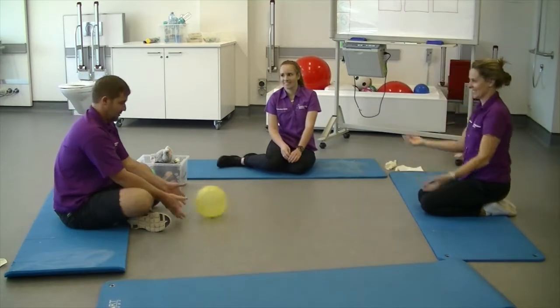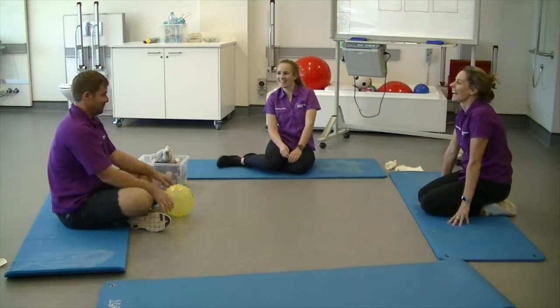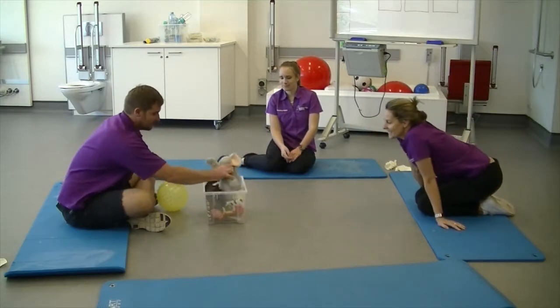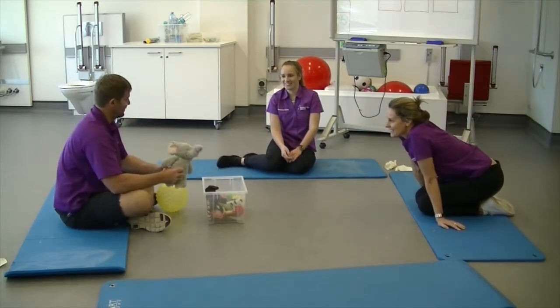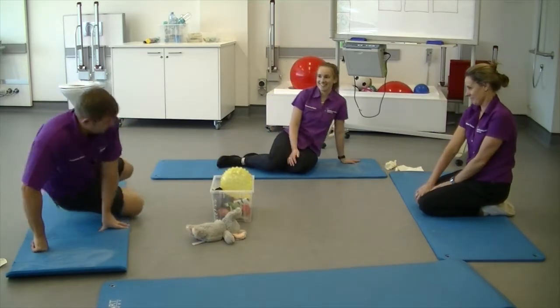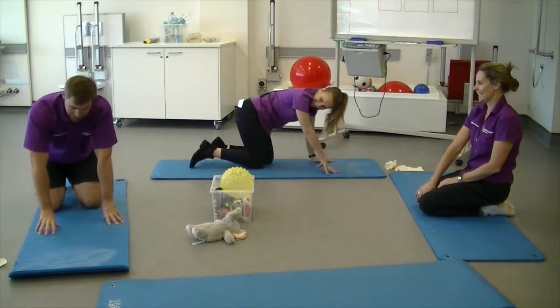It's time to dance! Oh, my turn. Elephant? Okay. So, an elephant looked like this, and it sounds like this.